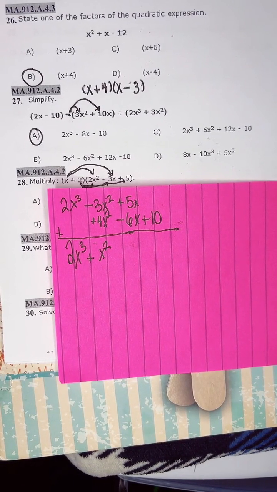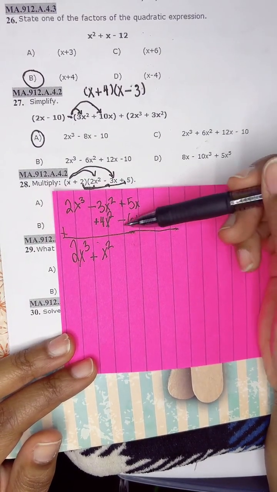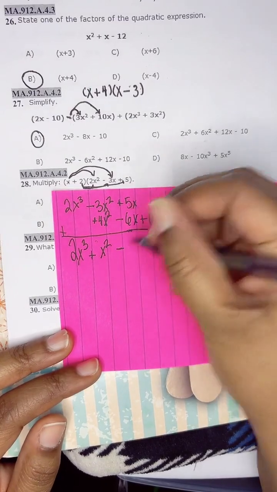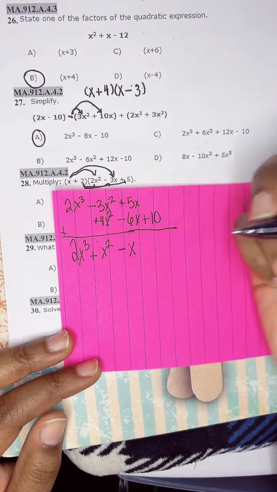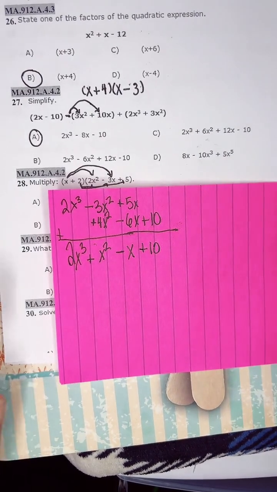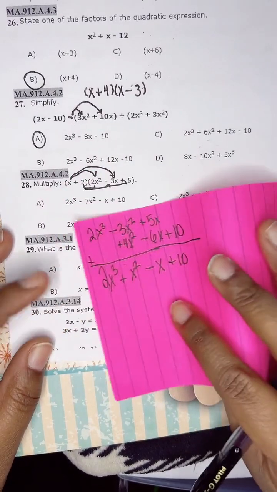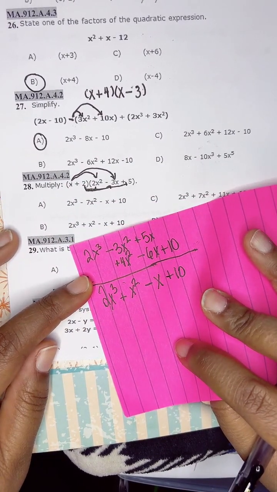Negative 1x, negative x. Yes, there we go. Because this 6 is bigger, we take the sign of the bigger number and we subtract the numbers. So 6 minus 5 is just 1. And then we're going to drop down that plus 10. So B is our answer.